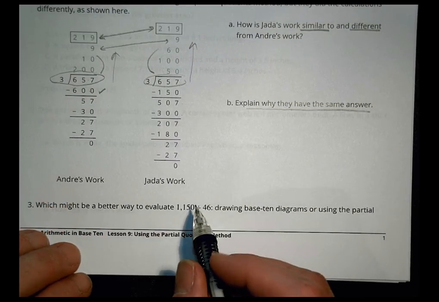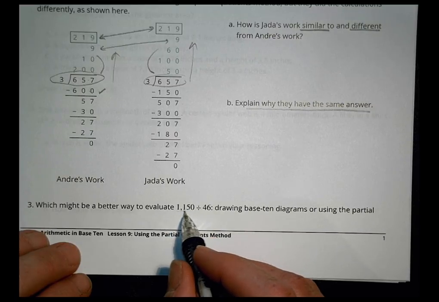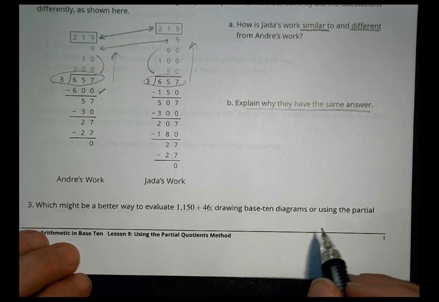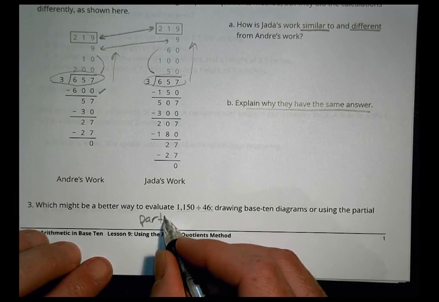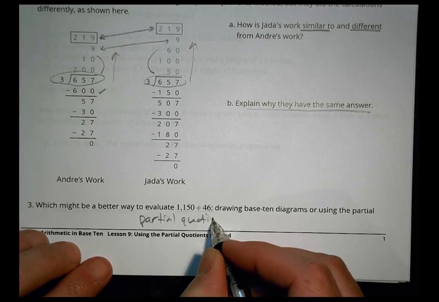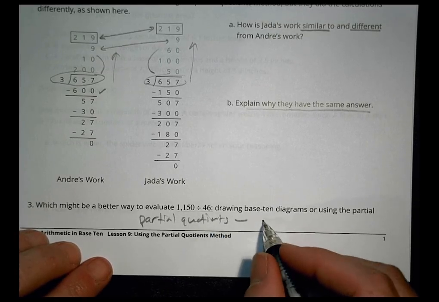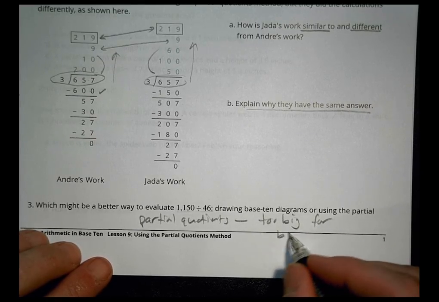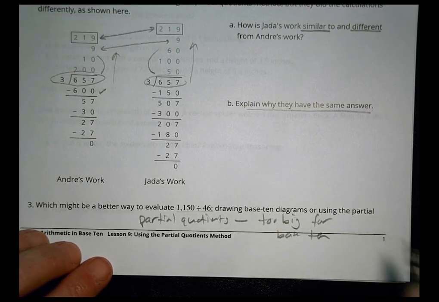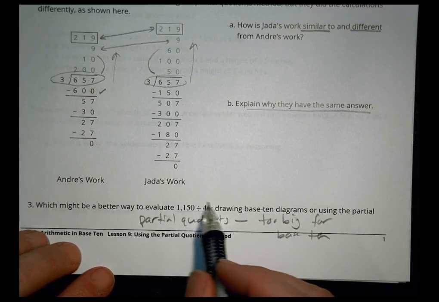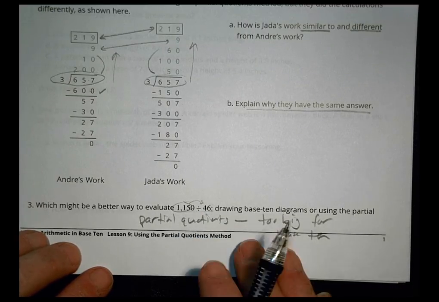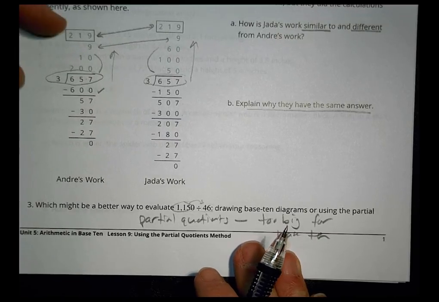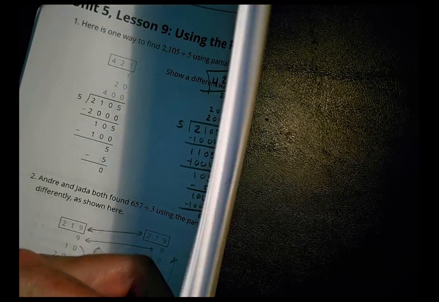So which might be a better way to evaluate 1,150 divided by 46? Drawing base 10 diagrams or using partial quotients? I would go with partial quotients. Why? Okay, it's just too big for base 10. That's my reason. That's a lot of blocks to have to divide up into 46 groups. That would just take way too long to do. So that's why you want to use partial quotients when you can, or eventually long division as well.